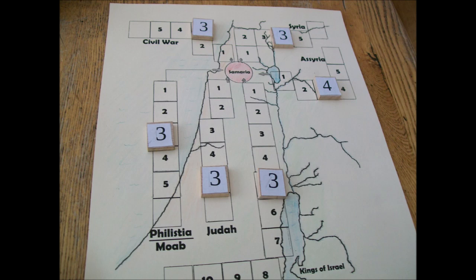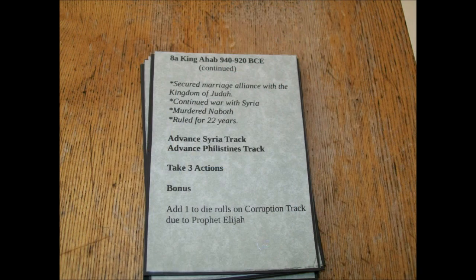Because the Old Testament has so much to say about King Ahab, I gave him a second card representing not only the length of his reign, but also the fact that so much happened during it that is actually recorded. So in the second part of his reign, he secured a marriage alliance with the kingdom of Judah.